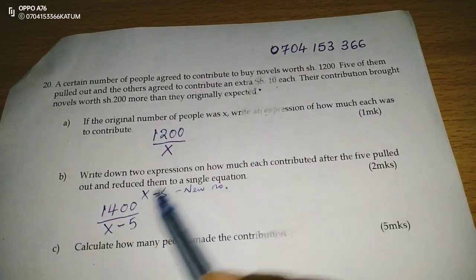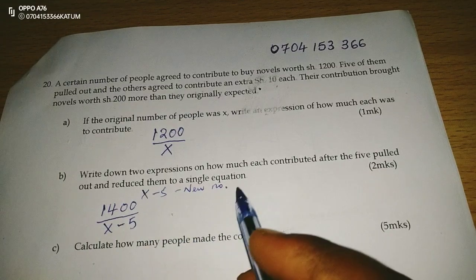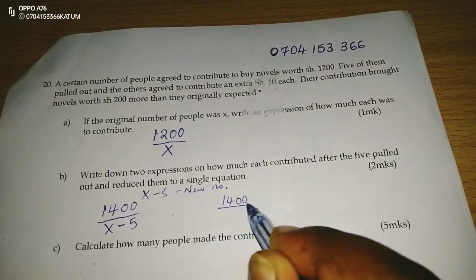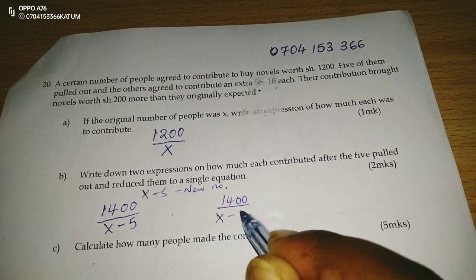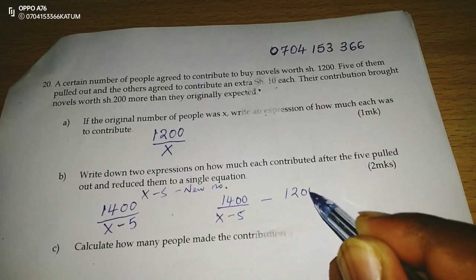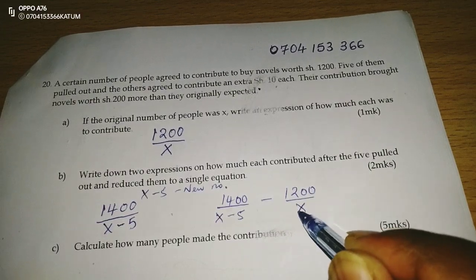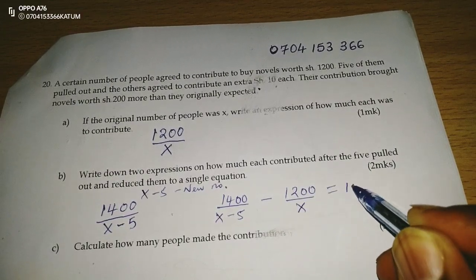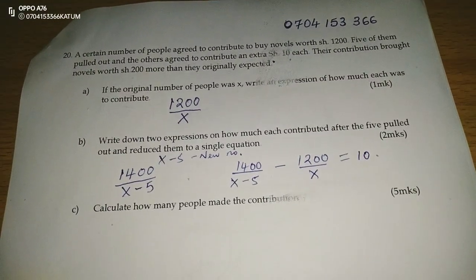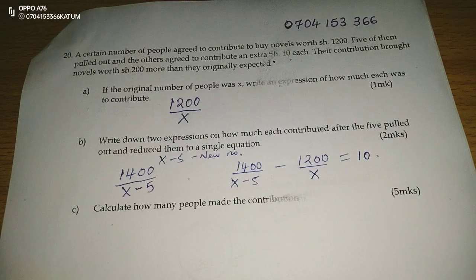Therefore, when we take the new contribution per head, which is 1,400 out of X minus 5, and we subtract 1,200 out of X, we should get exactly 10 shillings. That is the single equation relating the two expressions for the cash per head.